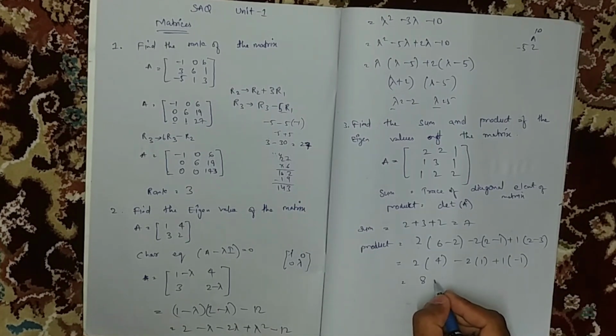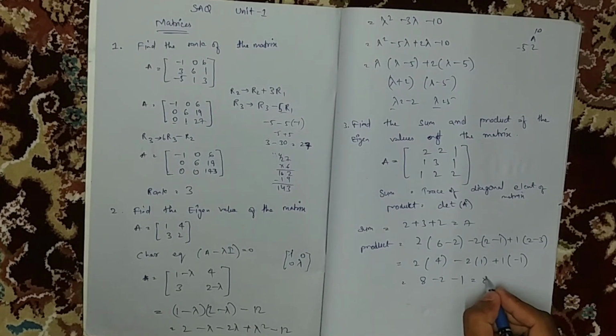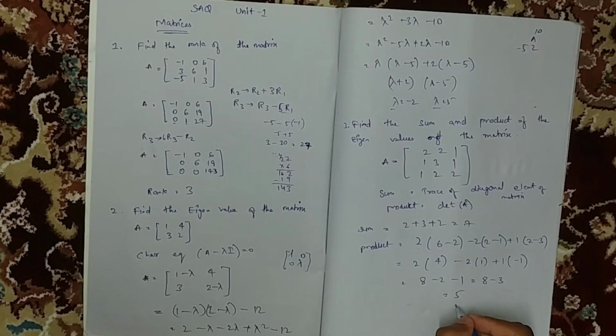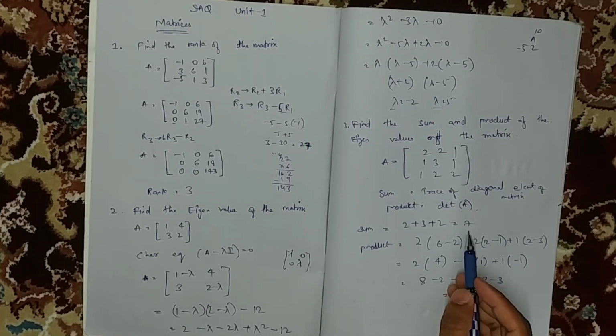Now 4 2s are 8 minus 2 minus 1, so it becomes 8 minus 3, which is 5. So the product of the eigenvalues is 5 and the sum of the eigenvalues is 7.